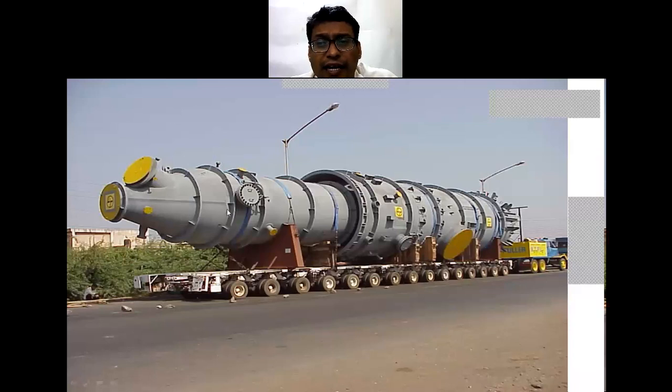That is your catalytic reactor. It's a huge one. The catalyst should flow very easily downward for regeneration in a reactor, the catalytic fluidized cracker, so the conical shape is preferred for this.